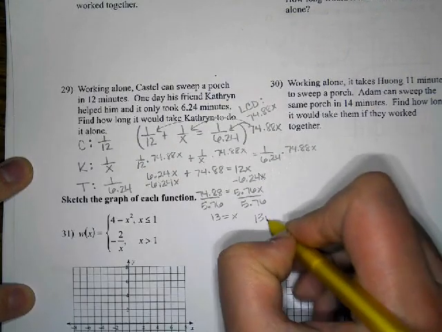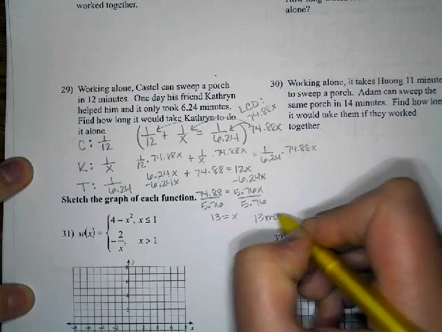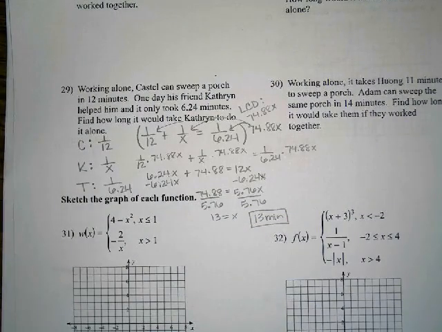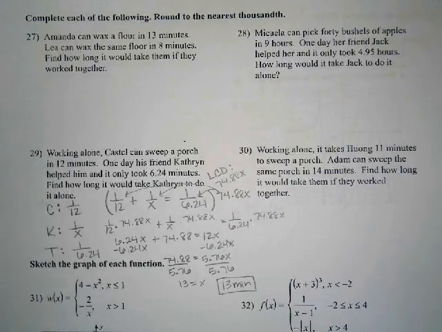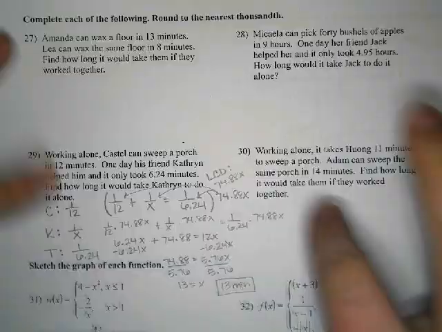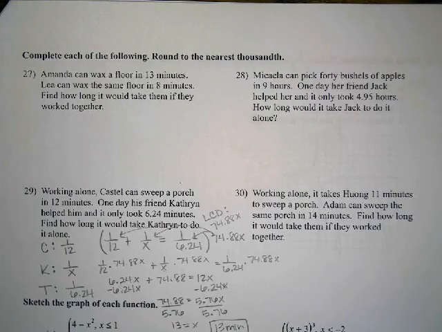So 13 minutes. The way that the problems are phrased, 27 and 30 do not ask you to do that with a decimal, but 28 does. So, okay. I think that is all. If you have seen those, then you can be successful with the test review.